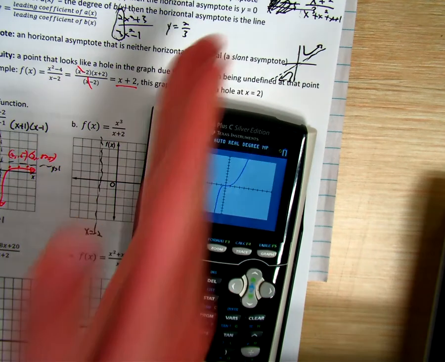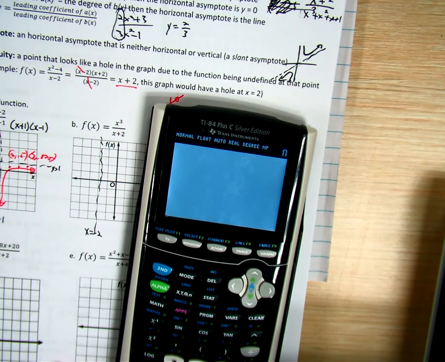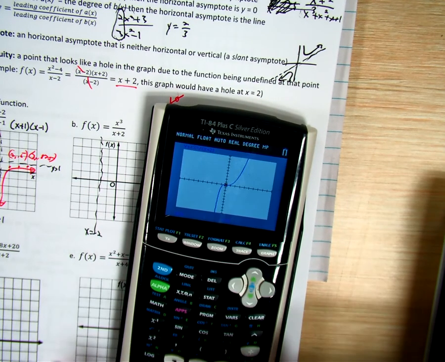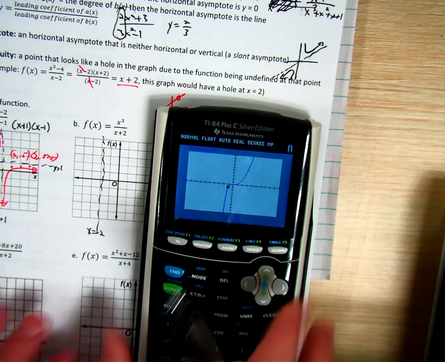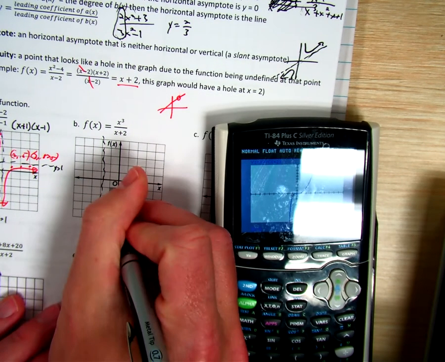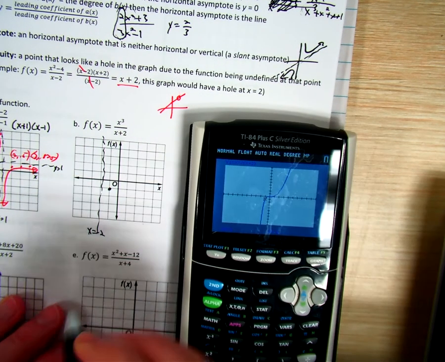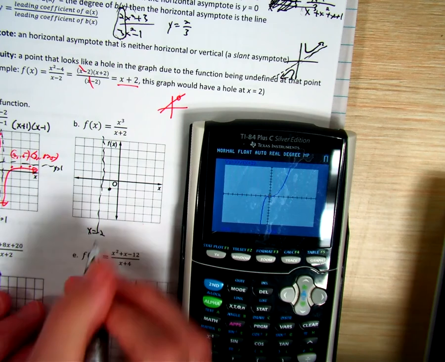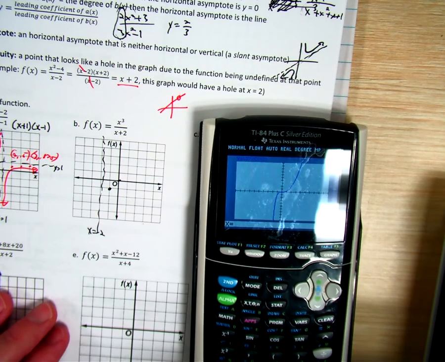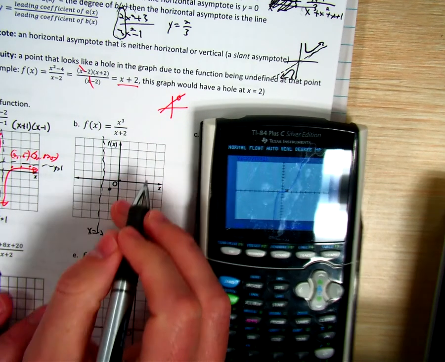So that asymptote is at negative 2. Let's check out negative 1. Graph. Trace. I always forget trace. Negative 1, negative 1. 0, 0. Positive 1, 0.3.